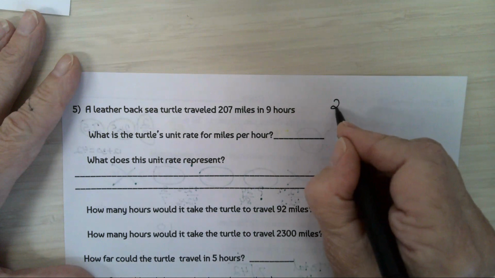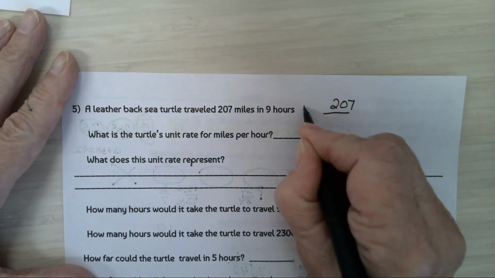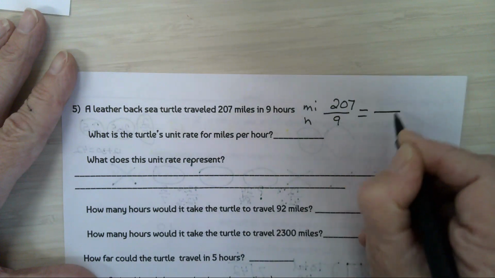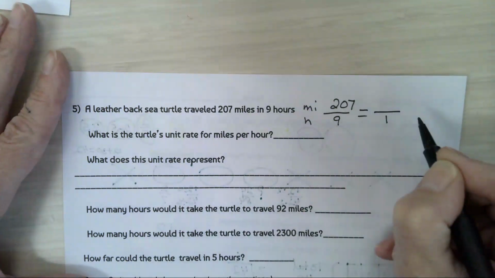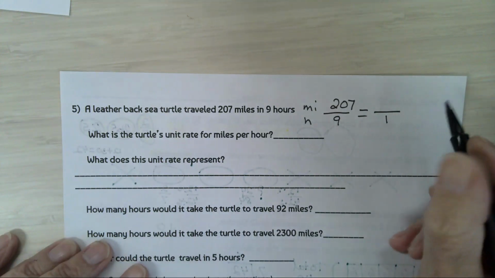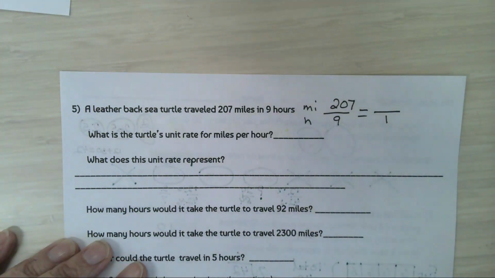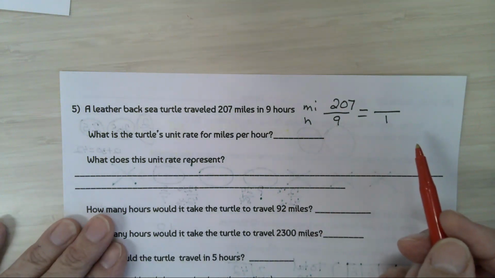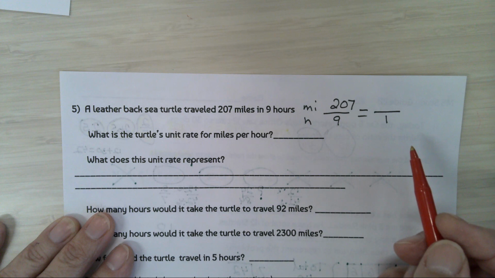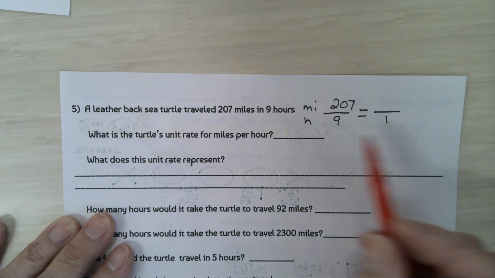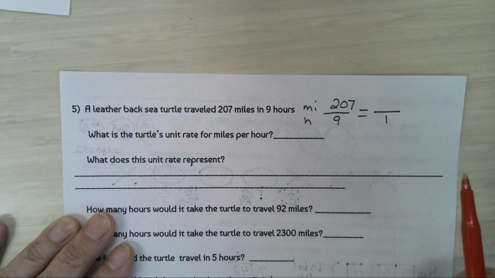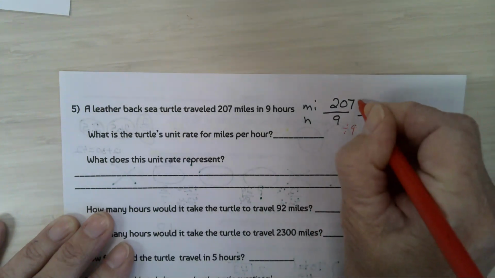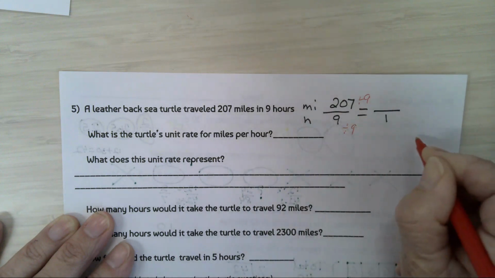You need to get 207 miles in 9 hours, and we need to get it unit rate, means per 1. How far can it travel in 1 hour? Well, to do this, you do what? How do you change a 9 to a 1? Divide it by what, Landon? How does a 9 turn into a 1? Divide it by what? Right. So you're going to divide 207 by 9.